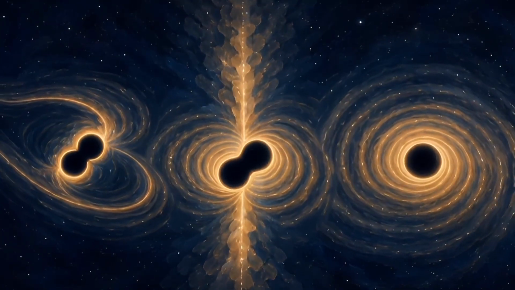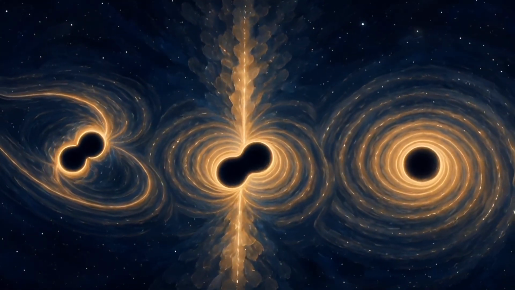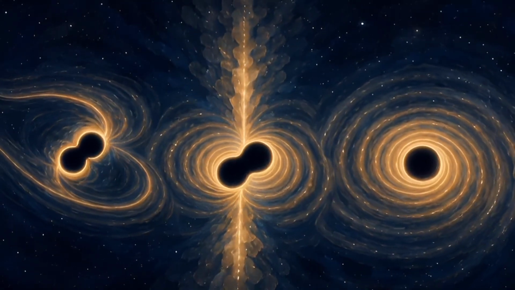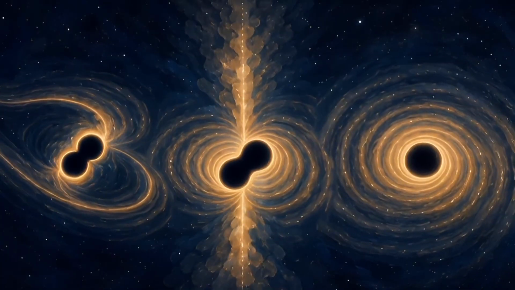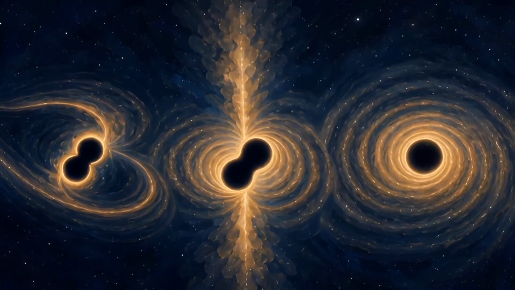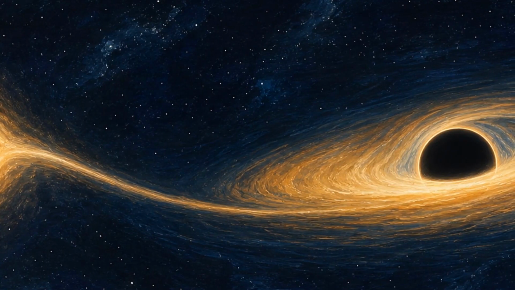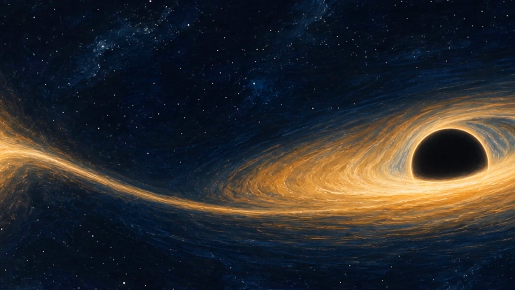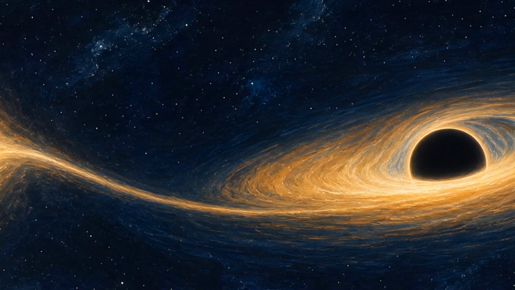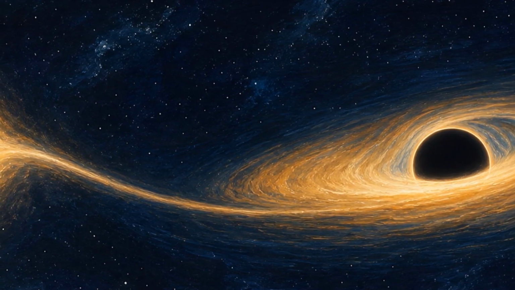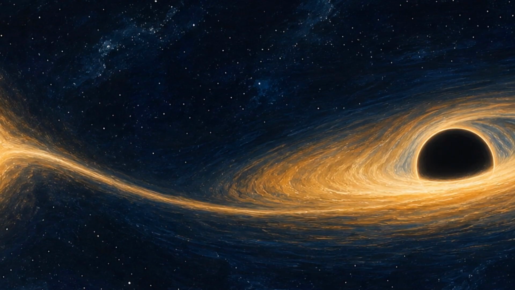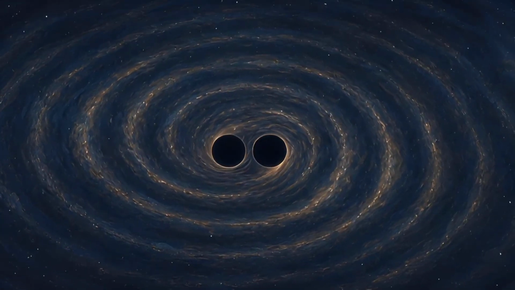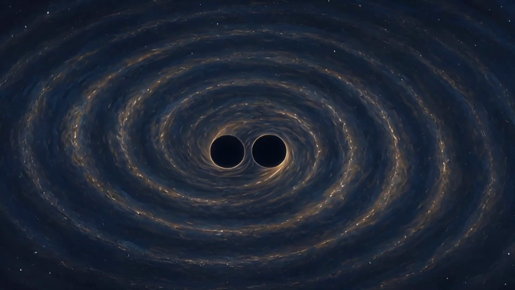On April 10, 2019, the Event Horizon Telescope collaboration announced the first image of a black hole's shadow. The target sits at the center of Messier 87, a giant elliptical galaxy about 55 million light-years from Earth. Its black hole has a mass near 6.5 billion suns. That mass gives the horizon an enormous physical scale and a large enough angular appearance to become one of the best targets in the sky.